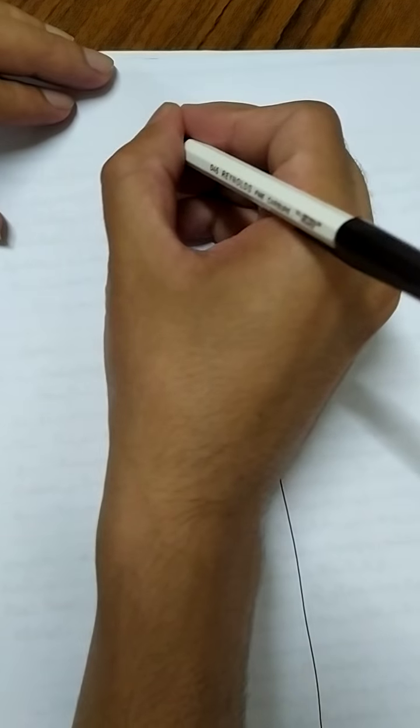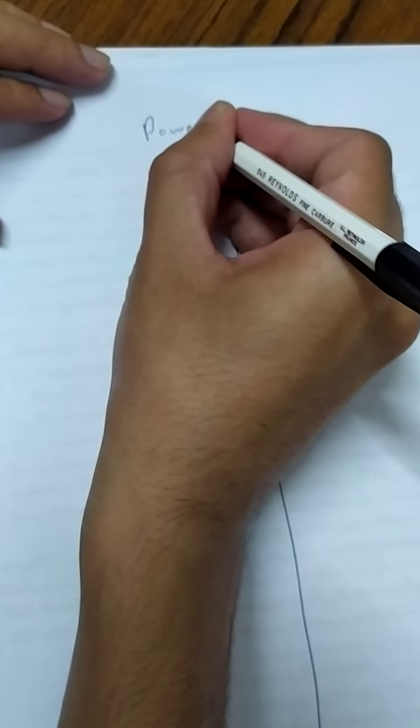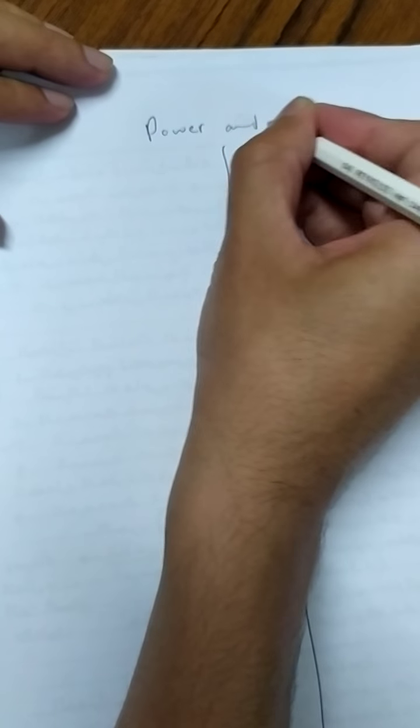Today's lesson is about powers and roots. I want you to pay attention. This is a very easy lesson if you paid attention with me. I'm going to divide the paper into 4 parts like this, and these 4 parts are the parts of our lesson.